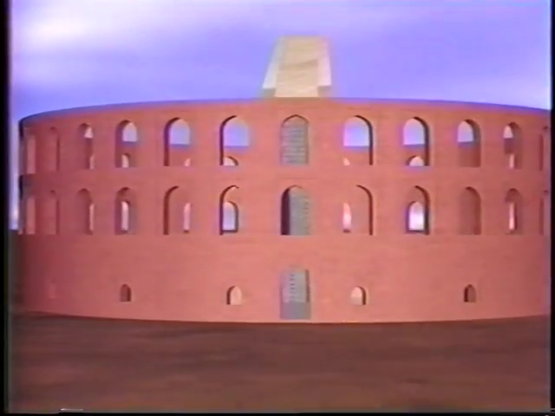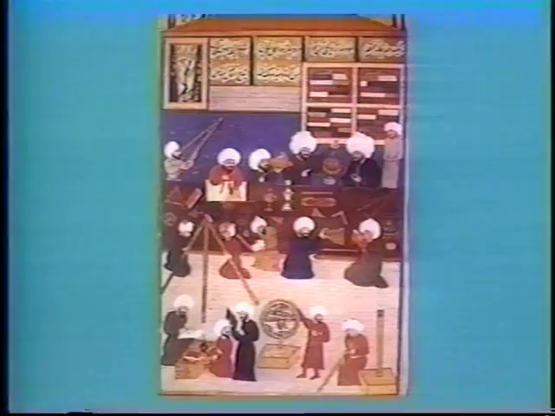They also relate that the observatory was 3 stories high. Entering on the north side, we find astronomers at work and see their instruments and manuscripts.